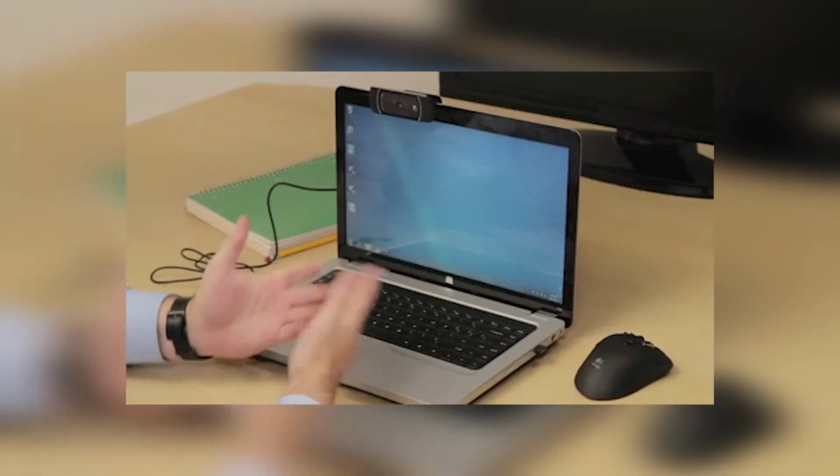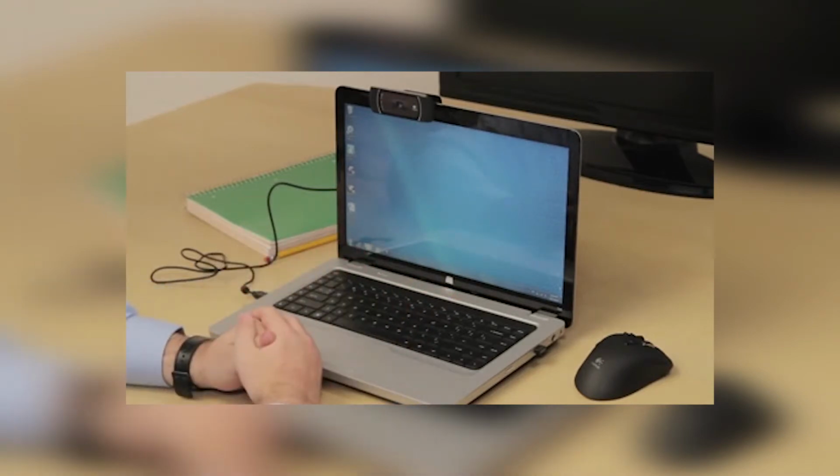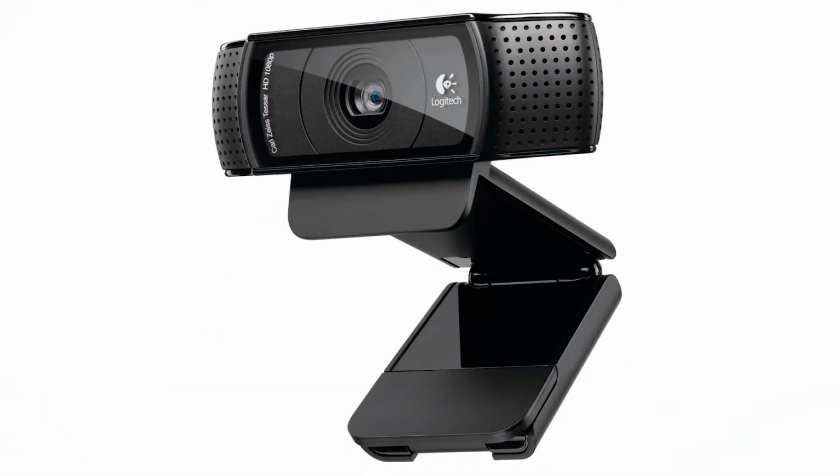I would use a Logitech C920 for Skype calls and Skype shows, for Google Hangouts, and I actually use it for sports. I mount one of these cameras to my announcer's monitor, and that way I get a quick shot of my announcers every once in a while during the game. It's a small, compact camera. It's crystal clear quality, and it just works really well. And this is exactly why I recommend it today.